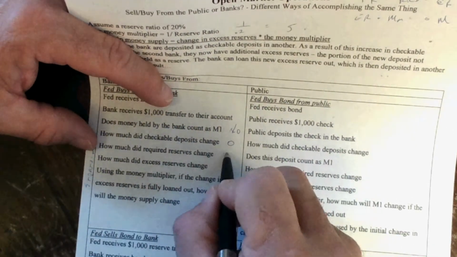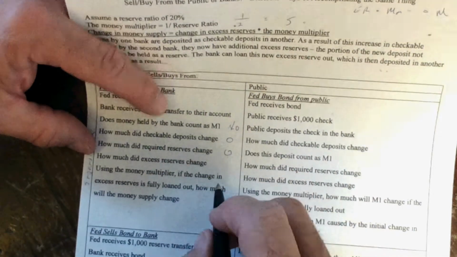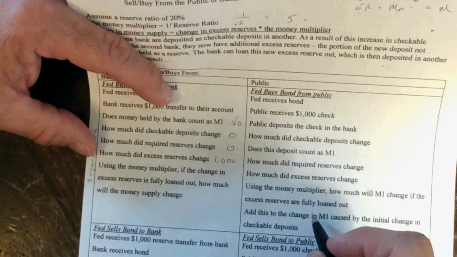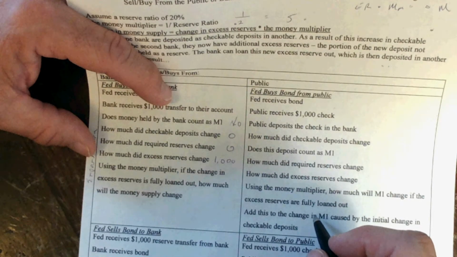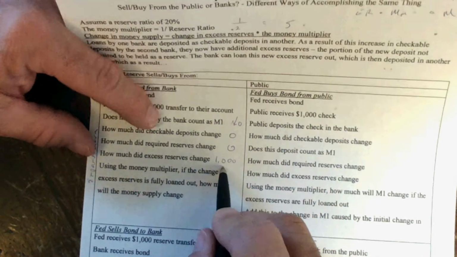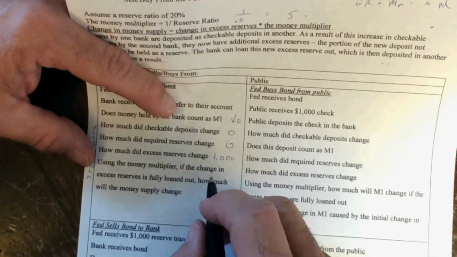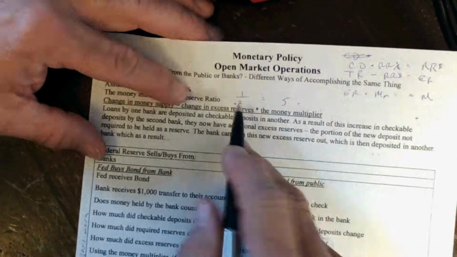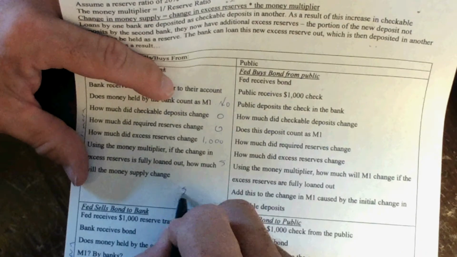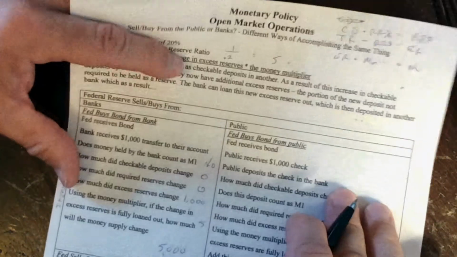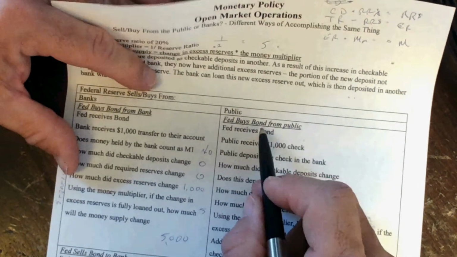Didn't. Owner's equity changed. How much did the reserve requirement change? Didn't. How much did this change excess reserves? 1,000. The entire amount goes from total reserves. Nothing stops at required reserves, and so $1,000 falls into excess reserves. Using the money multiplier, what's the change in the money supply? Money multiplier, 1 divided by the reserve ratio, is 5. That would cause a change in the money supply of 5,000.